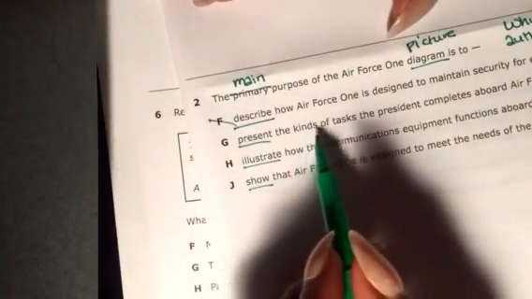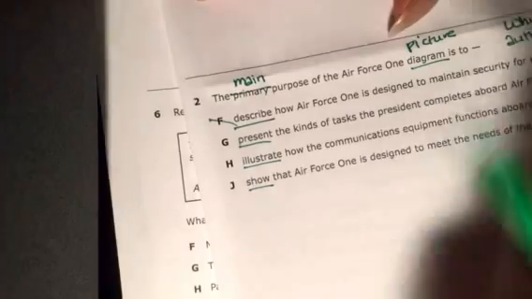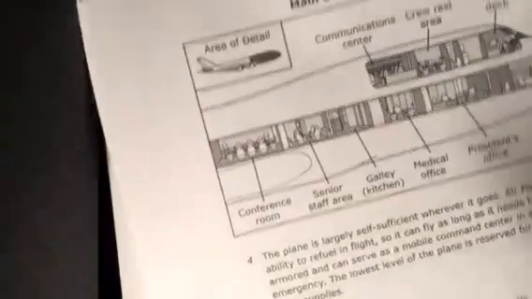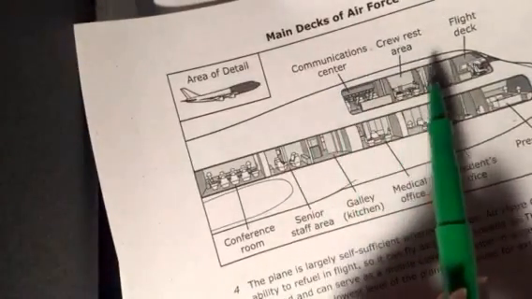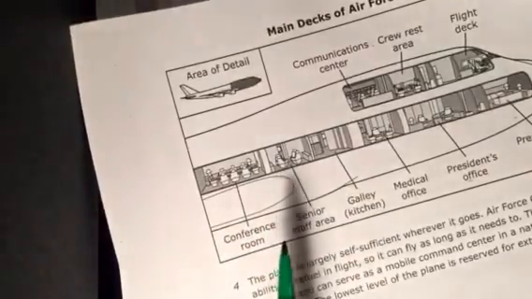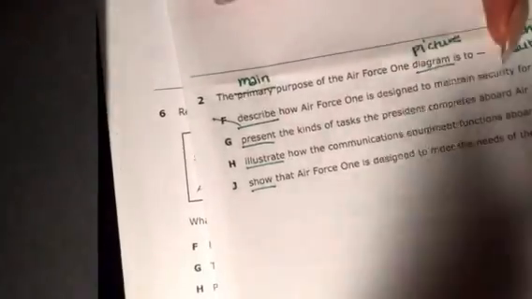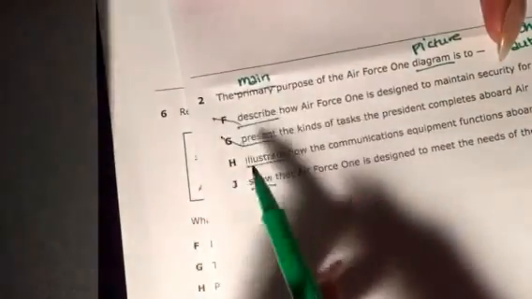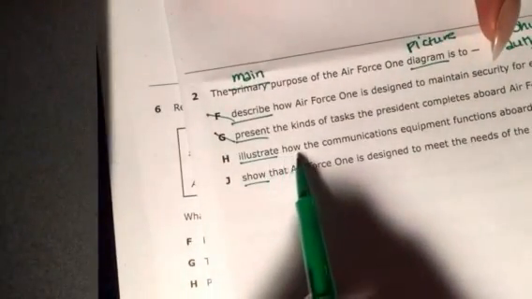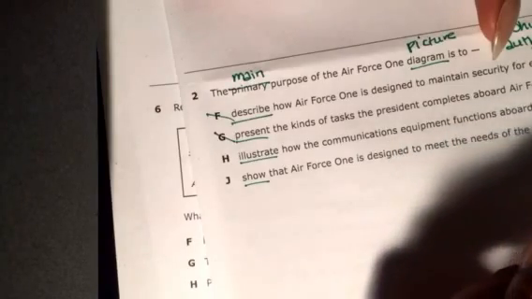G, present the kinds of tasks the president completes aboard Air Force One. Again, if I'm looking at the picture, it doesn't tell me what things he does in each of these areas. It's just telling me that this is a really cool plane that has a lot of different areas for different things. H, illustrate how the communications equipment functions aboard Air Force One.